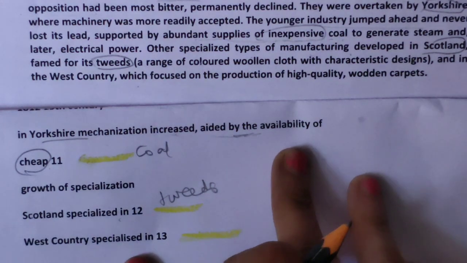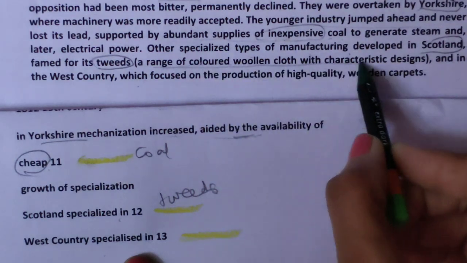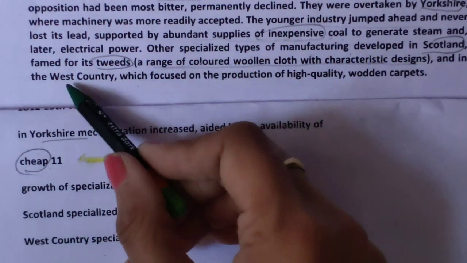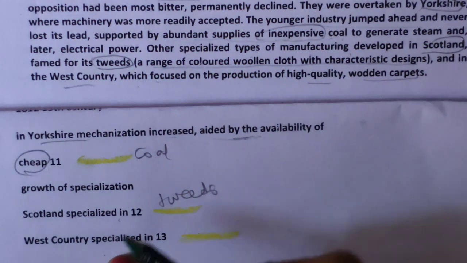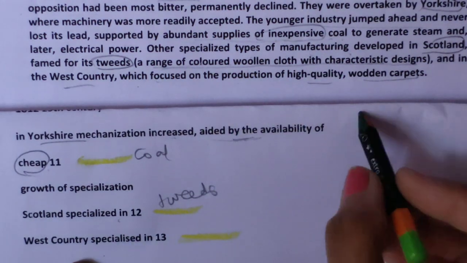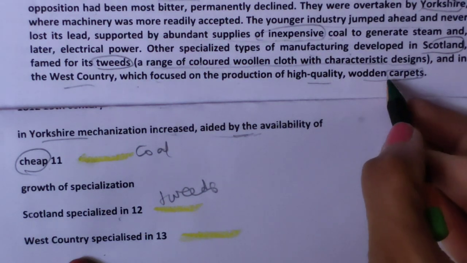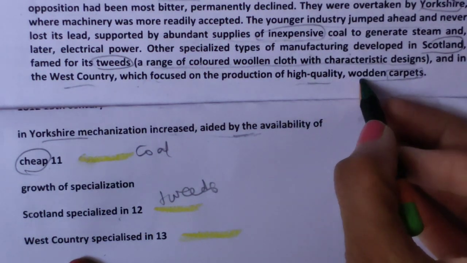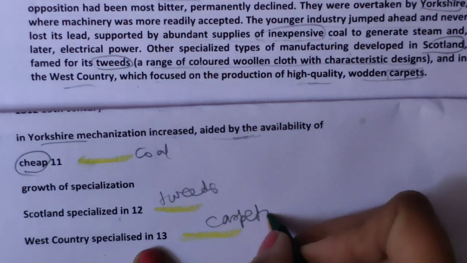West country specialized in. This has a range of woolen cloth with characteristic designs, and the West country which focused on the production of high quality wooden carpets. So we have to write only one word. So what can we write? So this is the main word, carpet. So carpet is high quality and wooden. So we can write only carpets here. That's it.